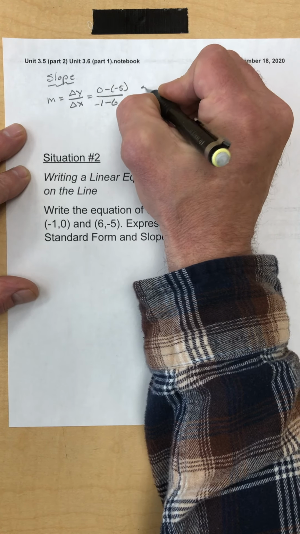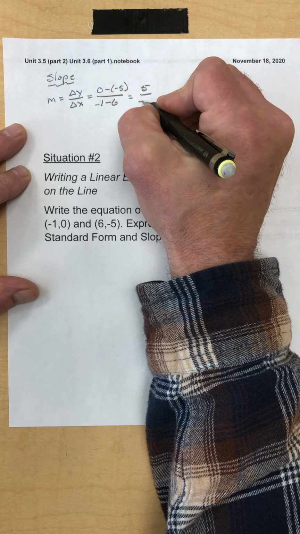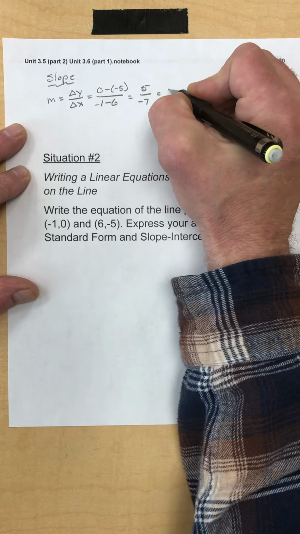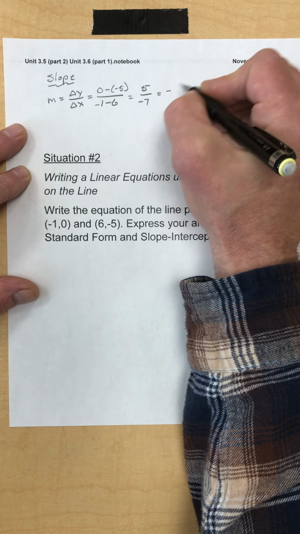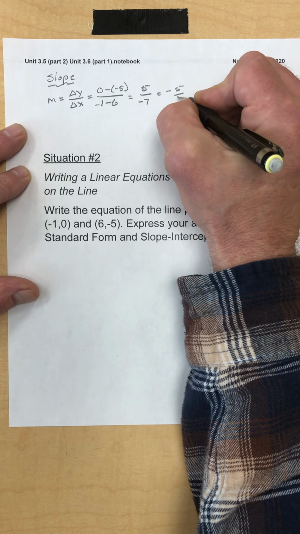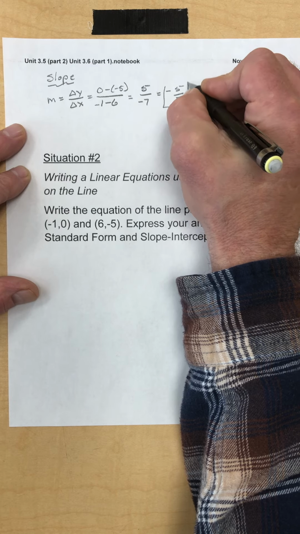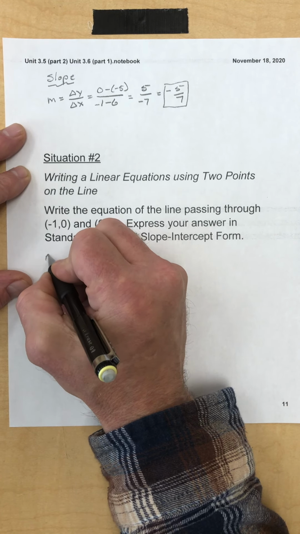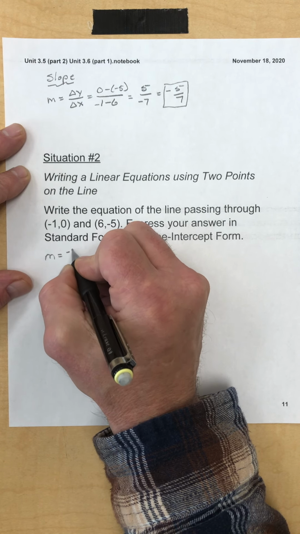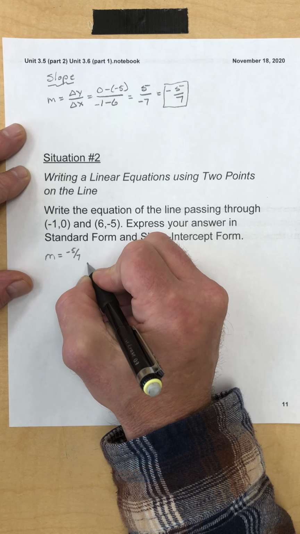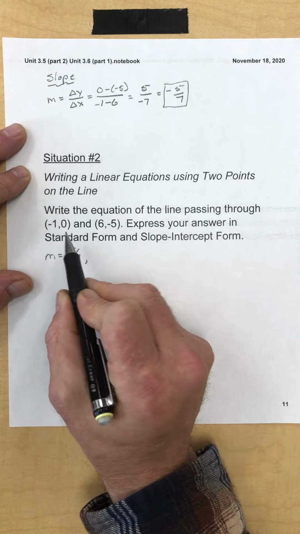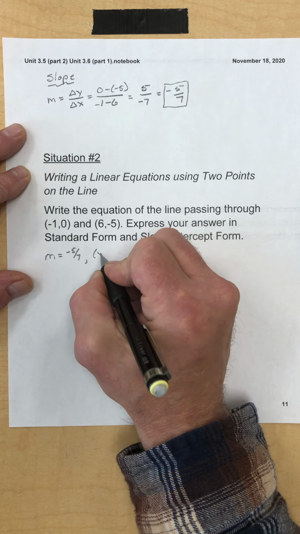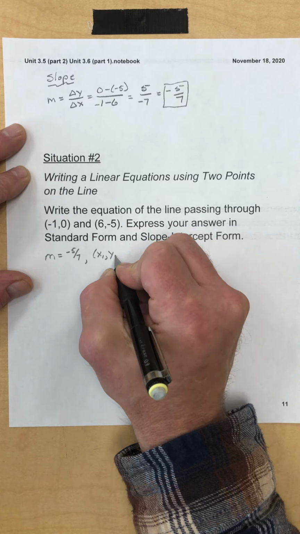So I'm going to get a +5 over a -7, and we don't like negative signs down the denominator, so I'll move it up above. And 5/7 is a reduced fraction. So there's my slope, -5/7. Now I come down here and write my equations. So I use -5/7 for my slope, and I can use either one of these 2 points for my x sub 1, y sub 1.